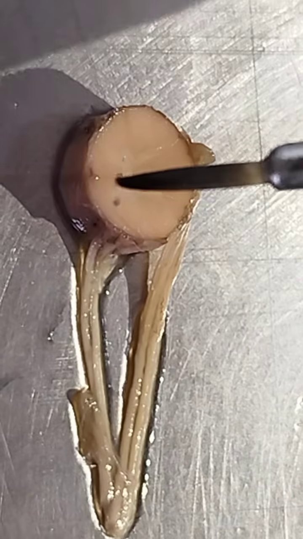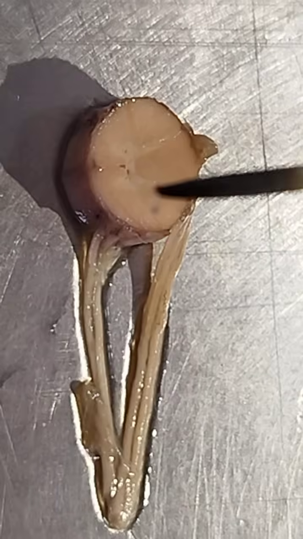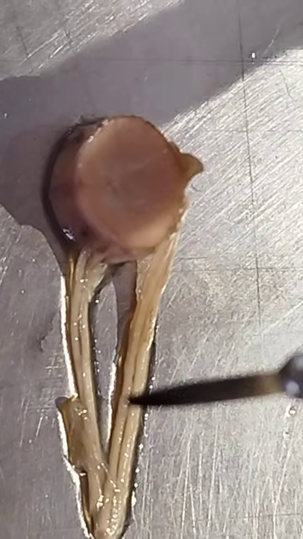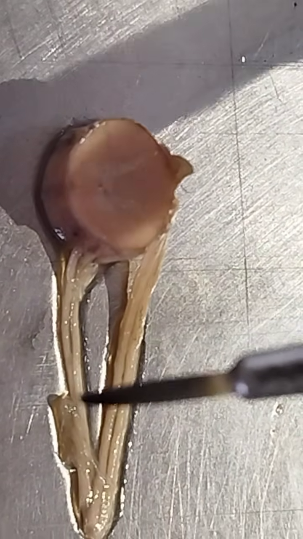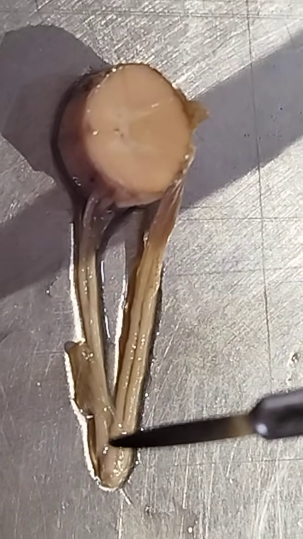So this is the part of the spinal cord. This is the dorsal root of the spinal nerve. This is the ventral root of the spinal nerve. These 2 roots are united together to form a spinal nerve. This is a spinal nerve.